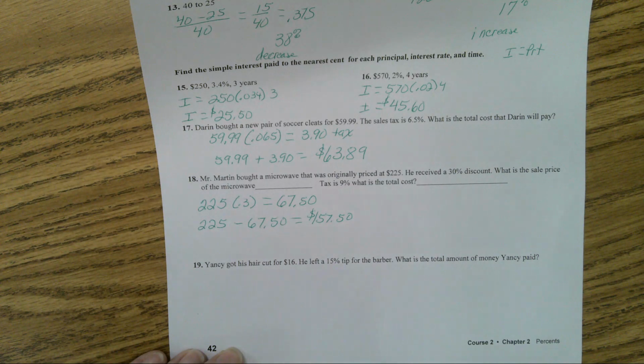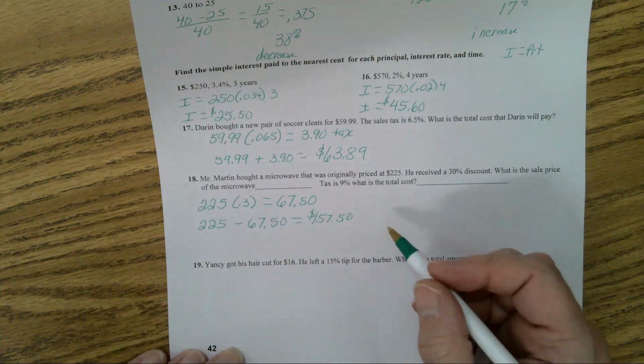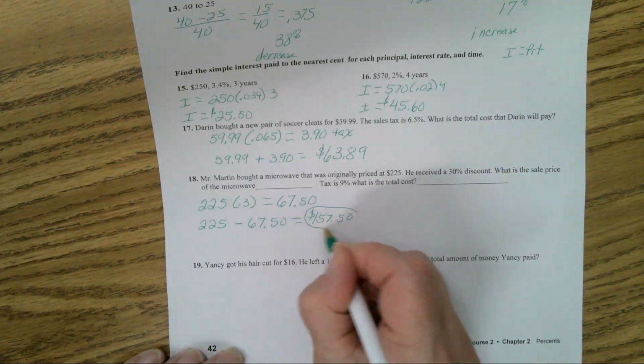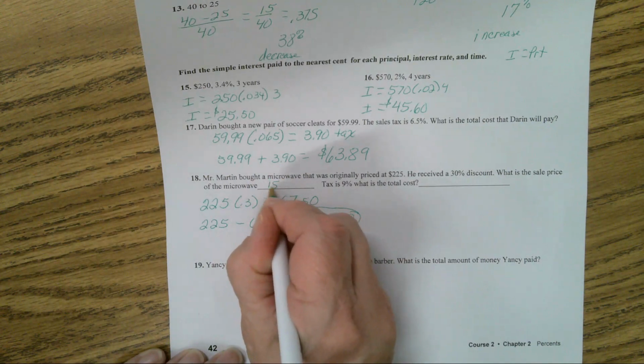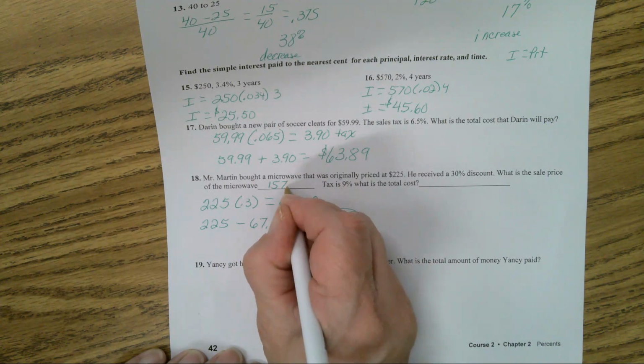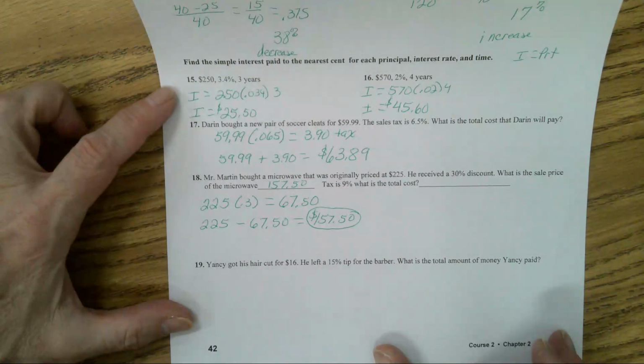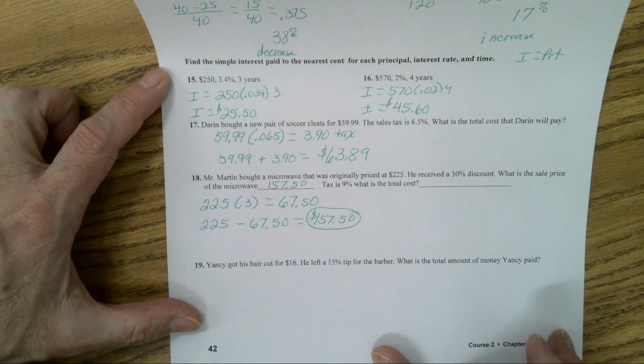Yes, which one am I going to take the tax on? No, kids. You got to know this. When you go shopping and it's on sale, it's the sale price that they tax. So you're going to find the tax on $157.50. The sale price is what you're going to be charged the tax on.